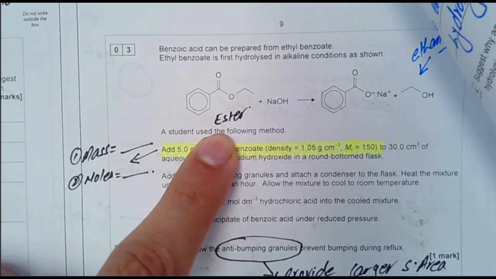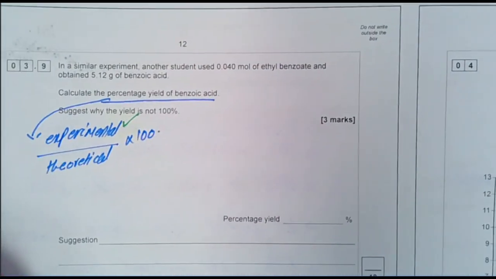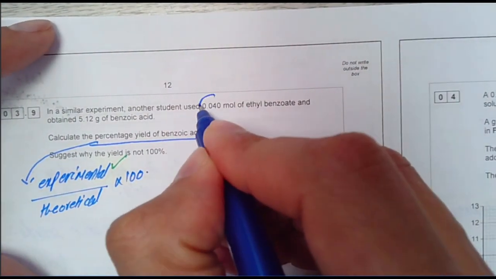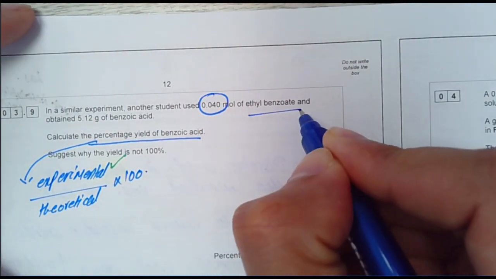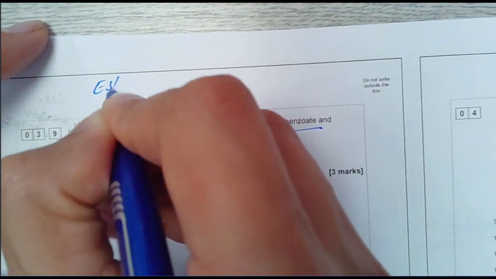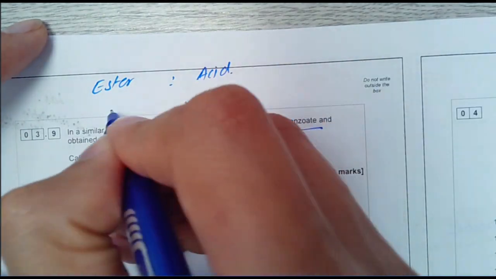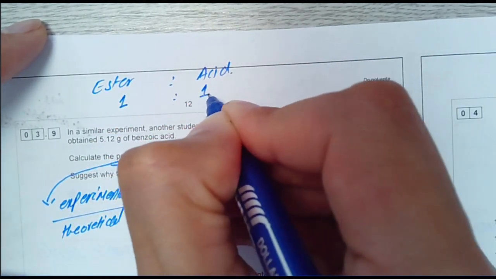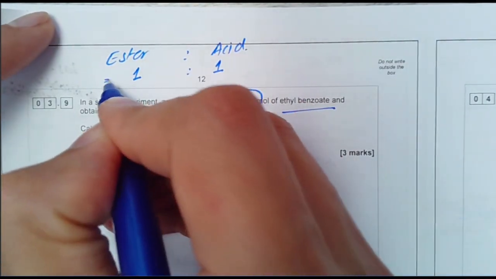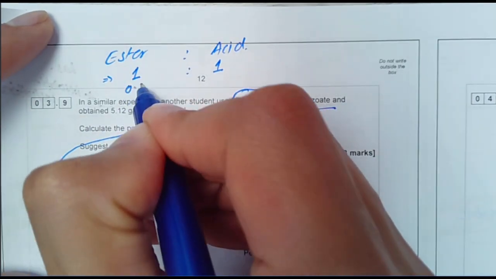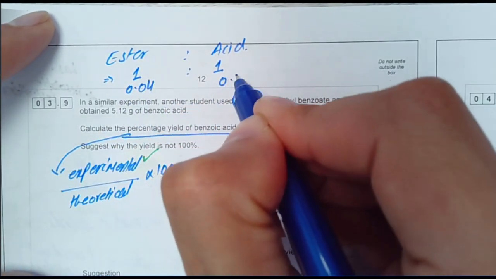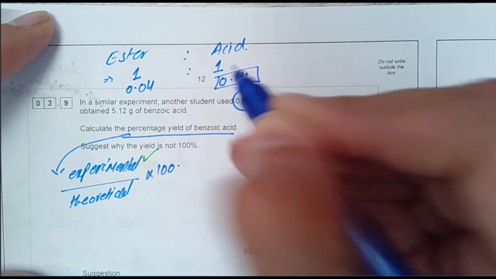Okay, we don't even need to know the MR of ester because they've told us 0.04 moles of ester. So I can say ester to acid, the mole ratio is 1 to 1. Agreed. How many moles did I use? In my case, it is 0.04. They'll also produce 0.04 moles of acid.